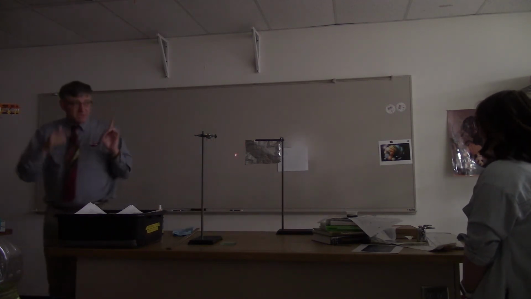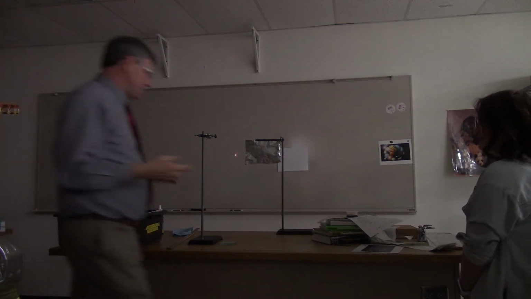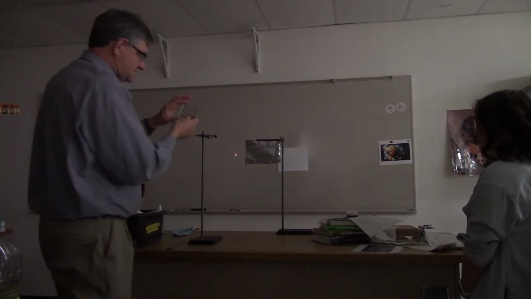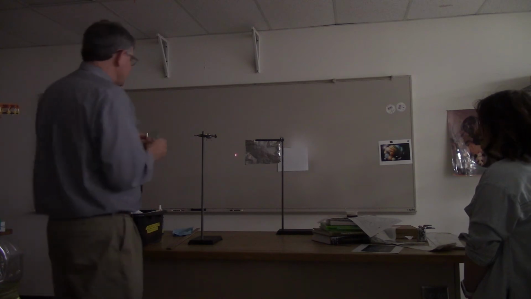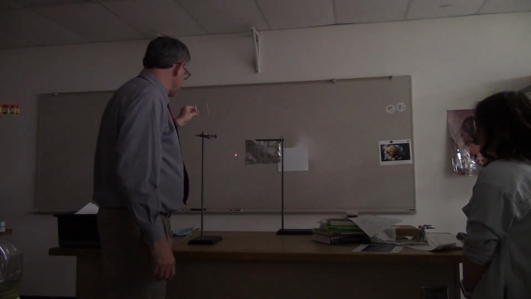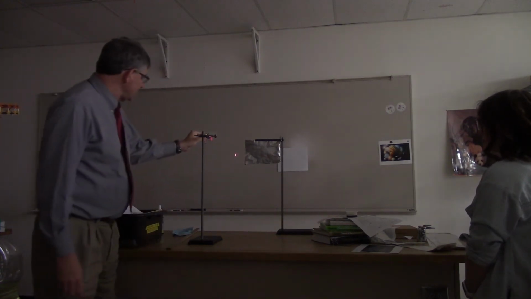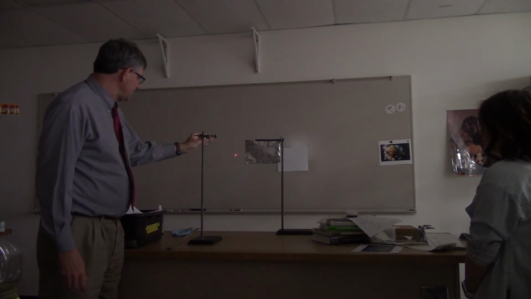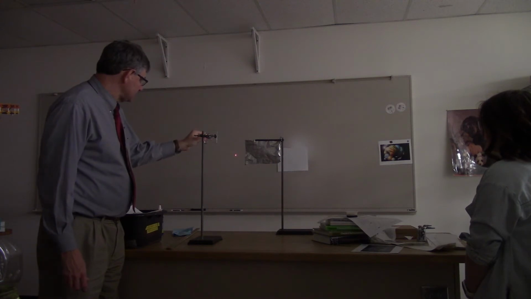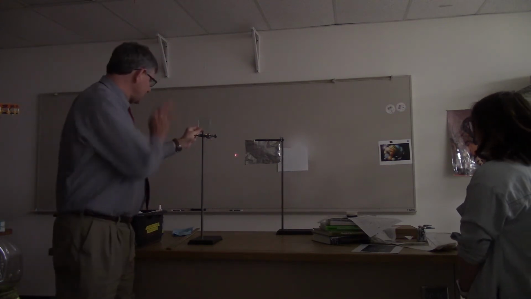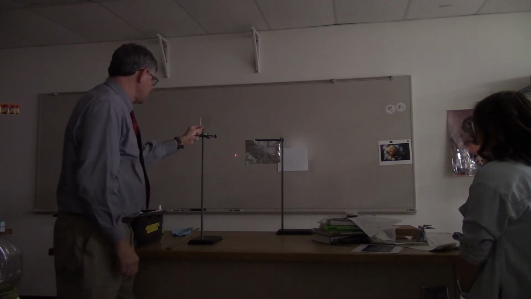So when you get into this idea of refraction, what I've got here is just a piece of glass. If I put it in here, at a right angle to the laser, you can't tell any difference. But if I turn it at an angle, now you have to keep your eye on the dot on the wall.